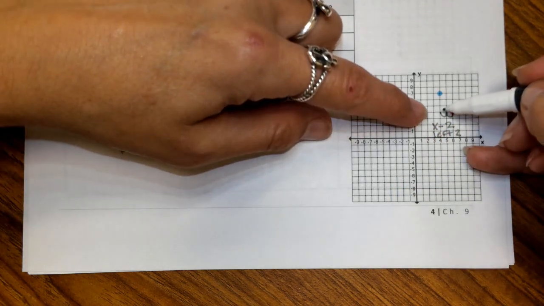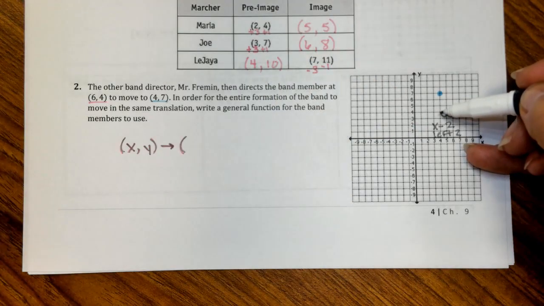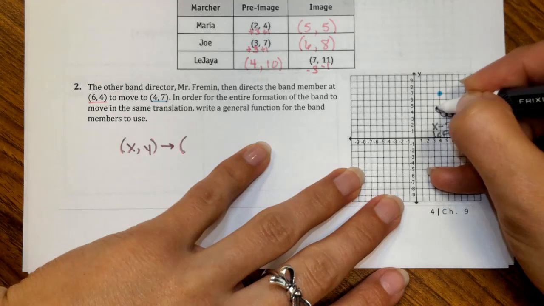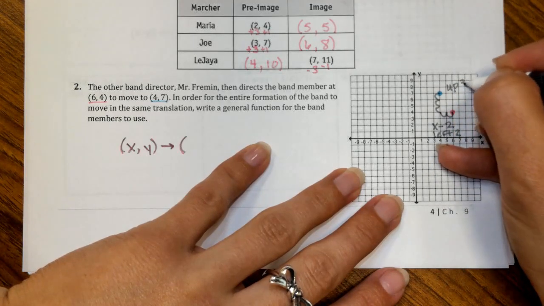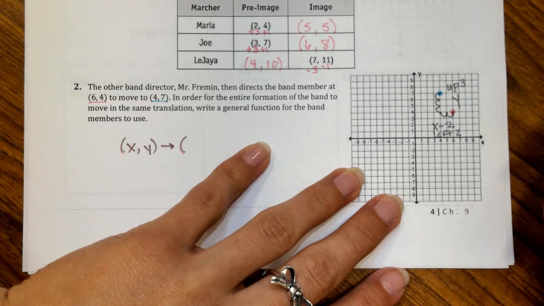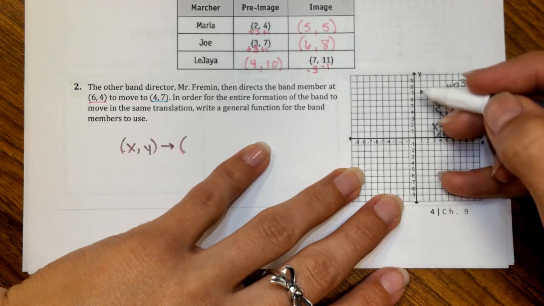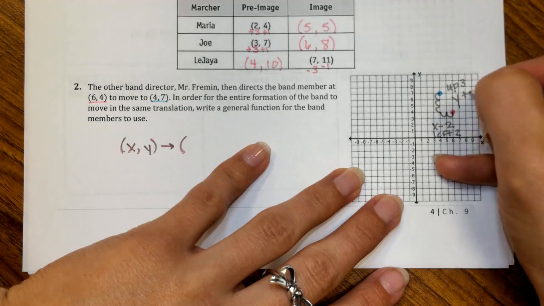Now we need to stay where we're at, and let's figure out how many we need to go up. We're noticing we're going to go 1, 2, 3. So we went up 3. Up and down is your y. Up, we're going towards positives, so it's y plus 3.